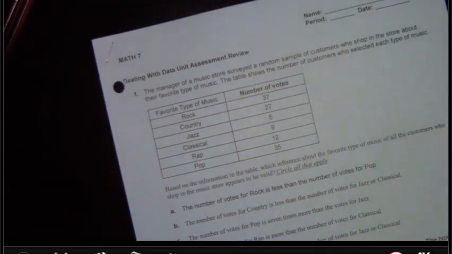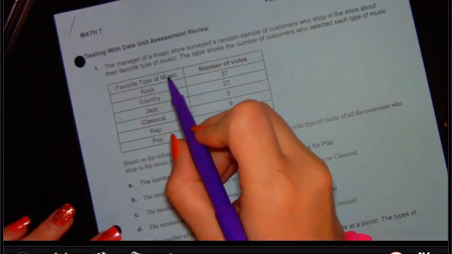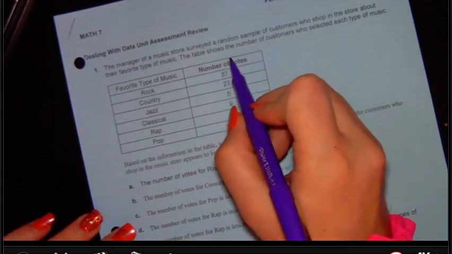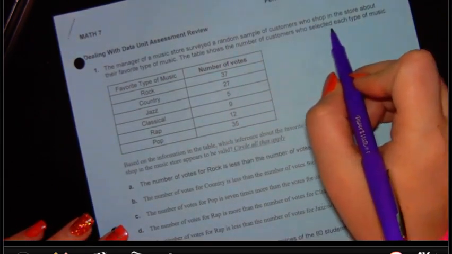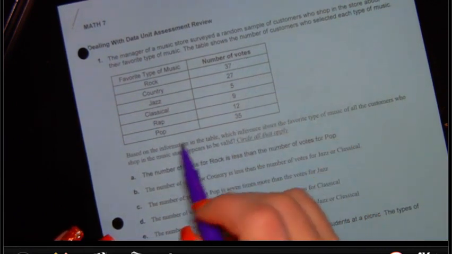All right, if you would please grab out your dealing with data unit assessment review, and we're going to go through question by question. All right, so number one, the manager of a music store surveyed a random sample of customers who shop at the store about their favorite music type. The table shows the number of customers who selected each type of music. So I've got type of music and then I have number of votes.